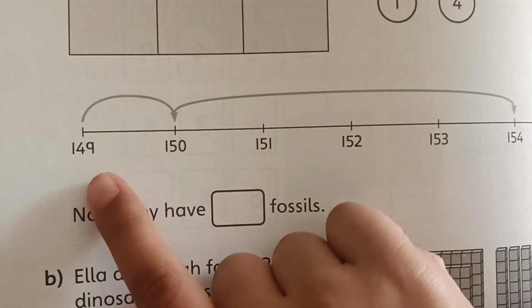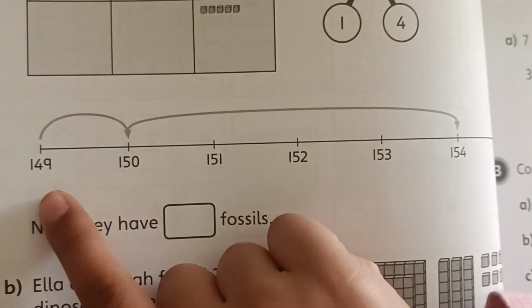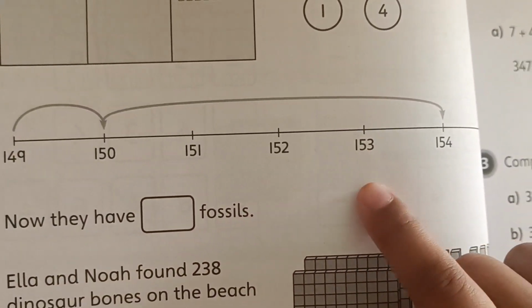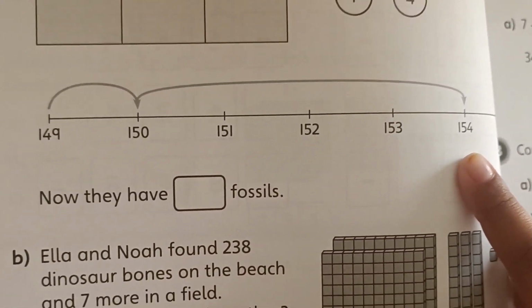Now they have 149. Adding 5 more: 150, 151, 152, 153, 154.